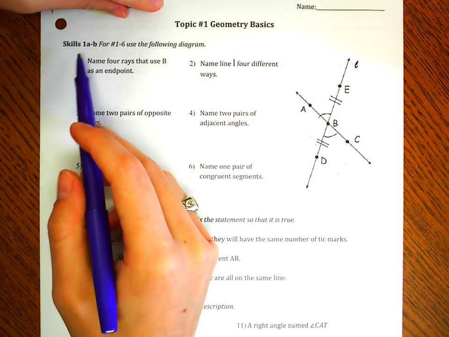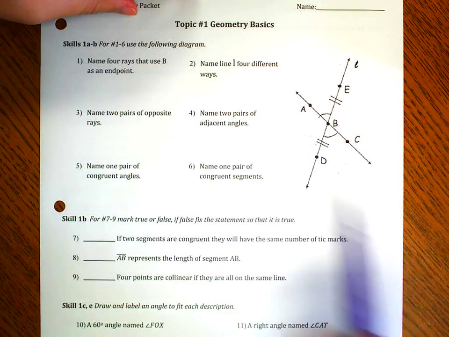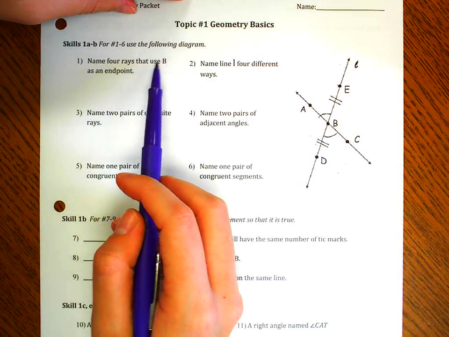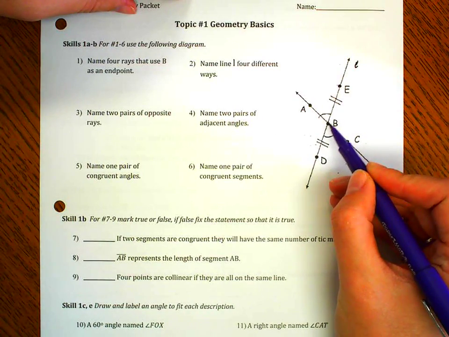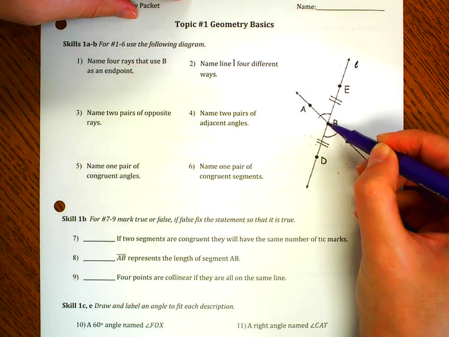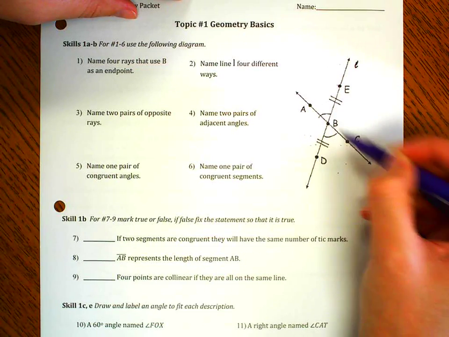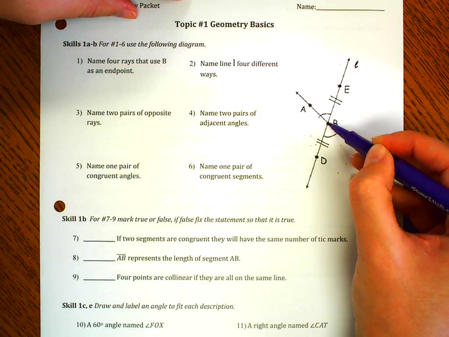So skills 1A through B are these first 6 questions. Number 1 says, name 4 rays that use B as an endpoint. Well, if we look at this picture, B is the endpoint they want. We want 4 different rays. So we start at B and we can go in all 4 different directions. So let's start with ray BA.